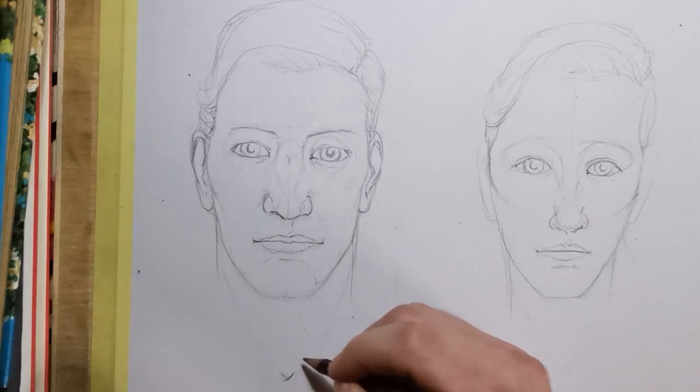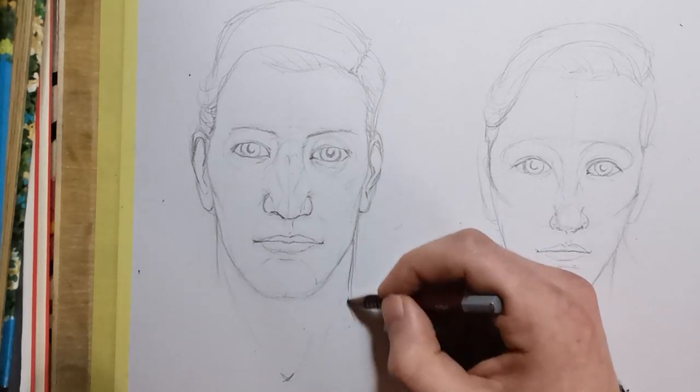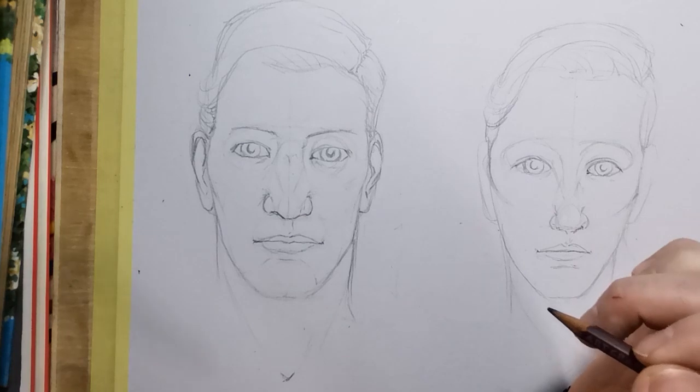Anyways, in the meantime, I'm going to shade in and add a little more character to these faces, make them look a little less generic.